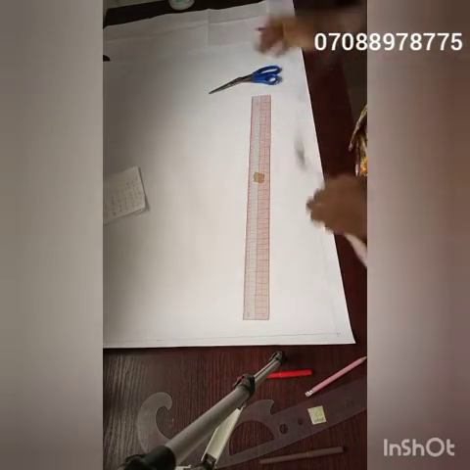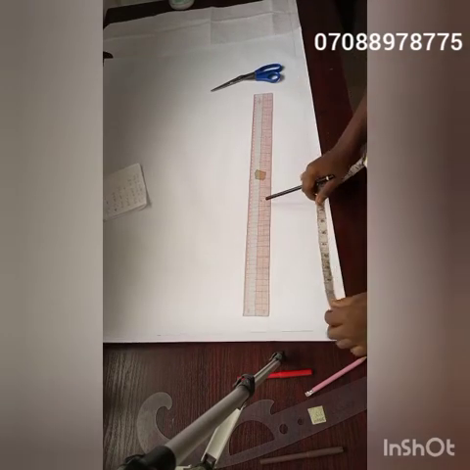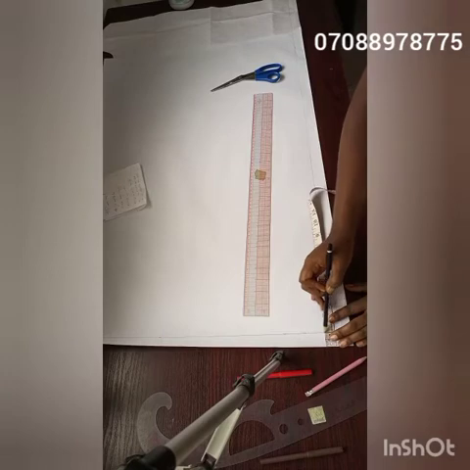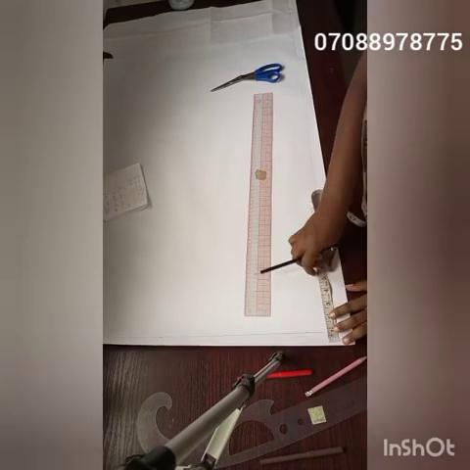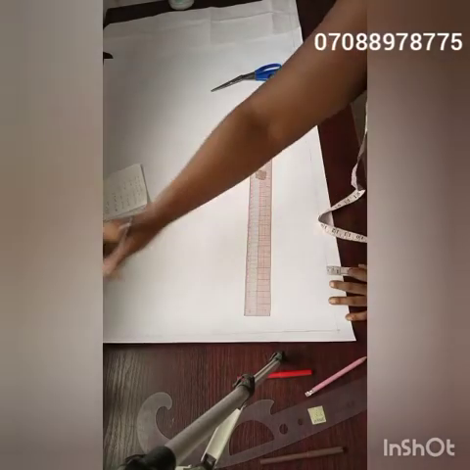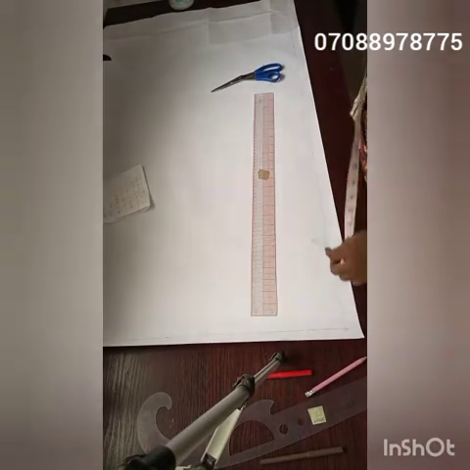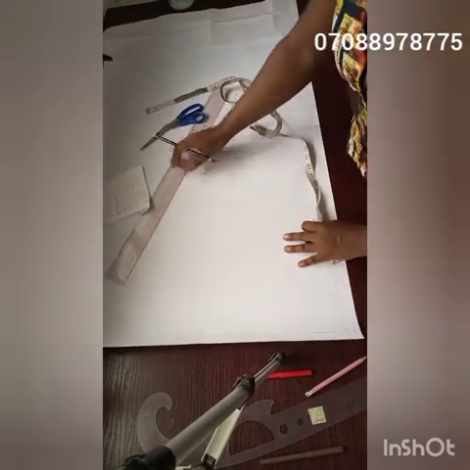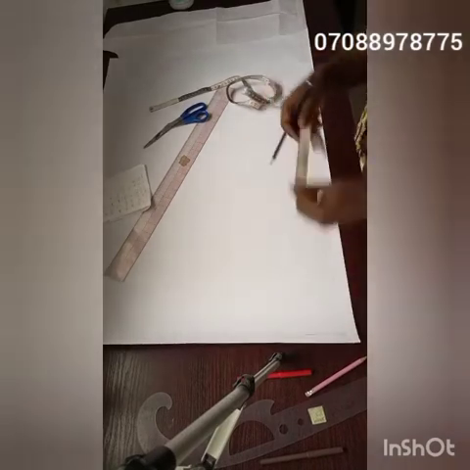Now we have our pattern paper, and we've created the margin. To create a margin, 1 inch from the top of the paper, this way 1 inch, and this other way 1 inch. We ruled across. Then the next thing we're going to do is to get the length of our trouser.